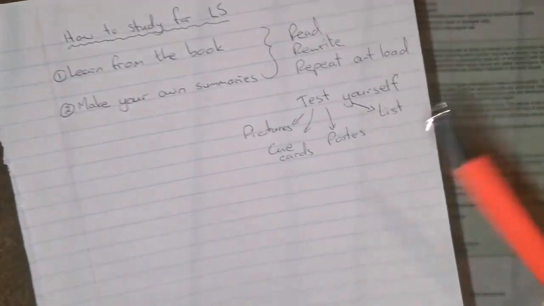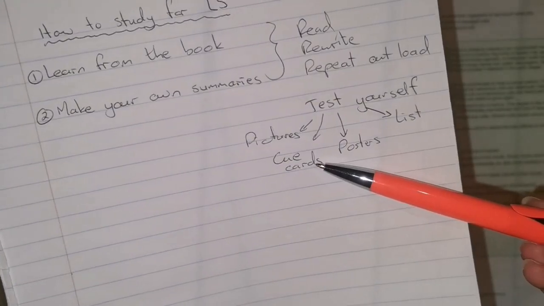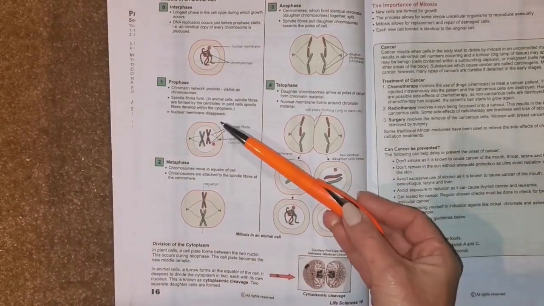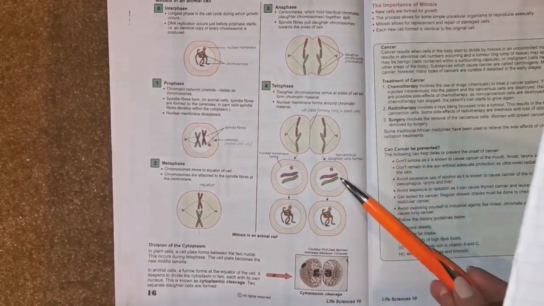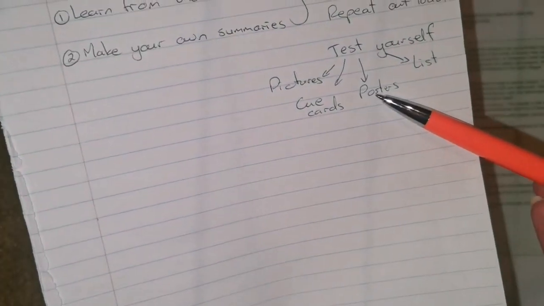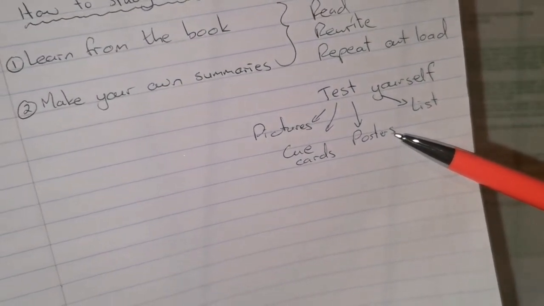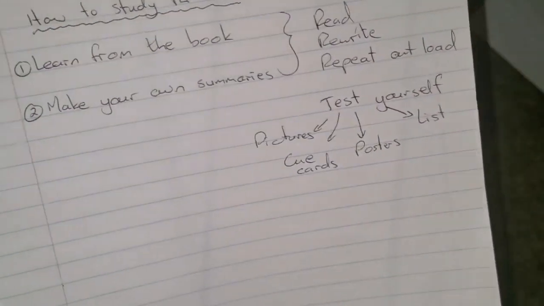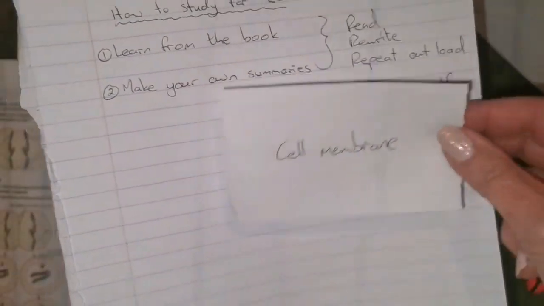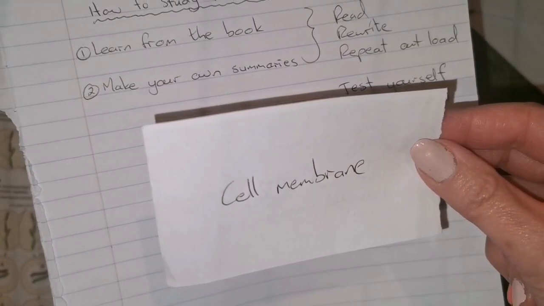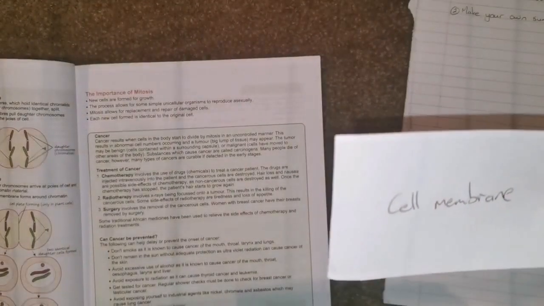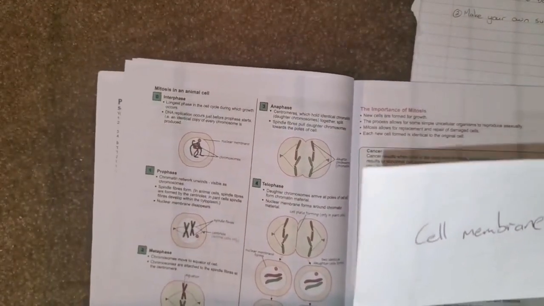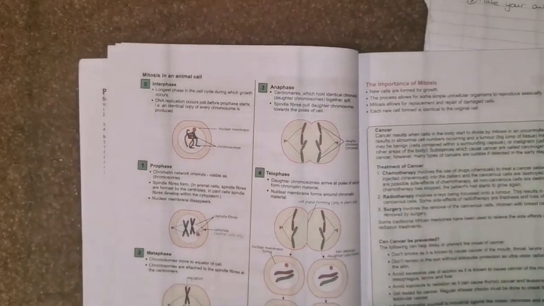Now you can actually make cue cards. You can make cue cards of every process and then either paste them on a poster, or instead of the cue card just having a word on it, if we have cue cards like this for the cell membrane like we did previously, you can now make a cue card, for example, for interphase.